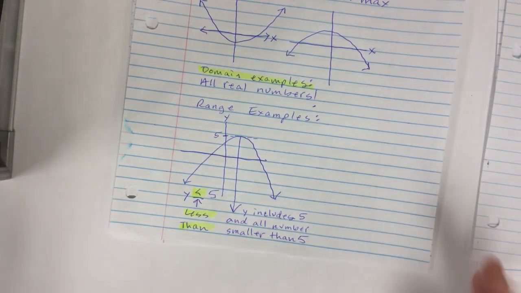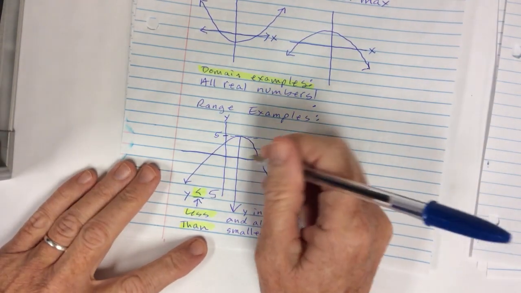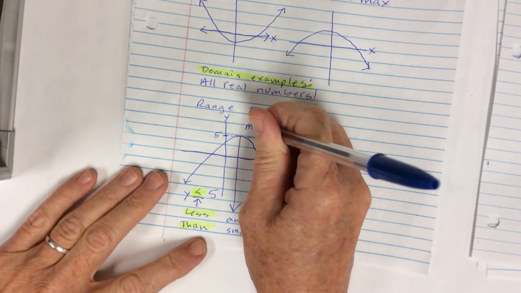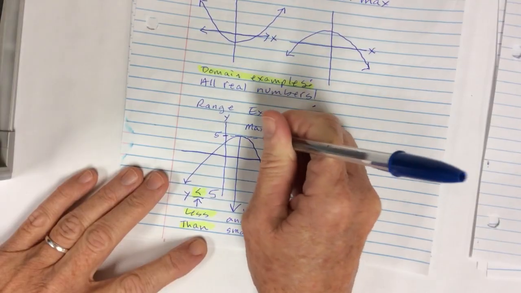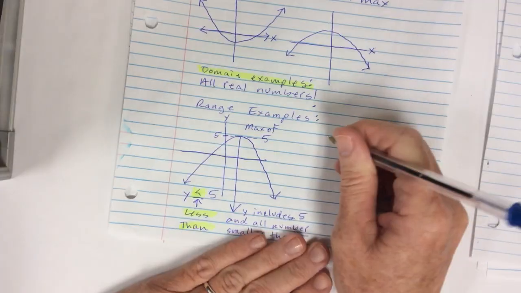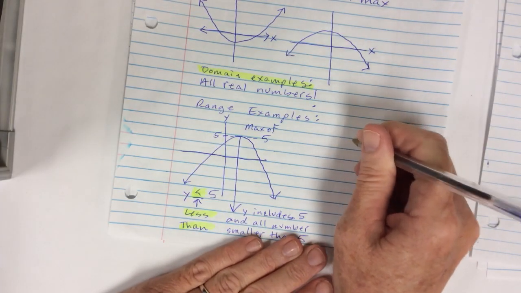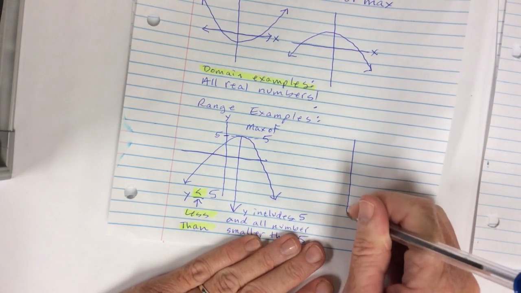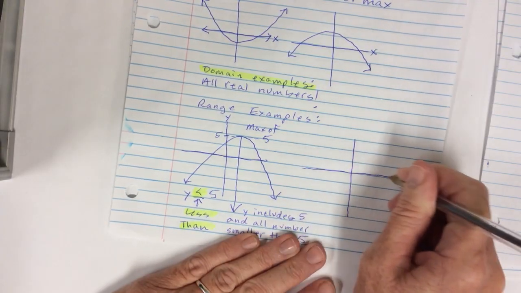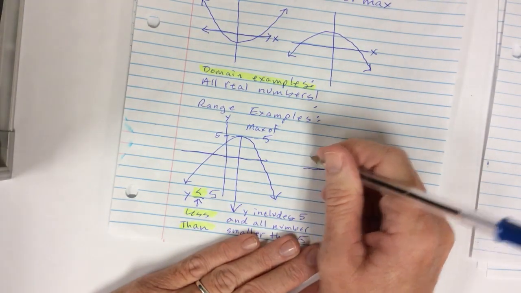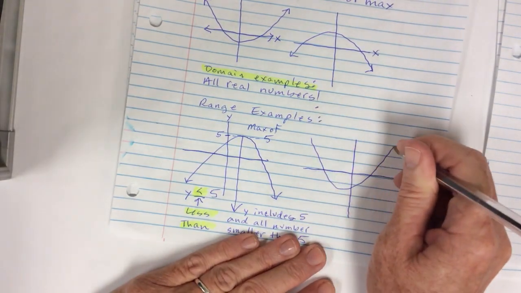Another example, let's do one going up. So this is our max of 5. So let's do one opening up. Let's say it goes like that.